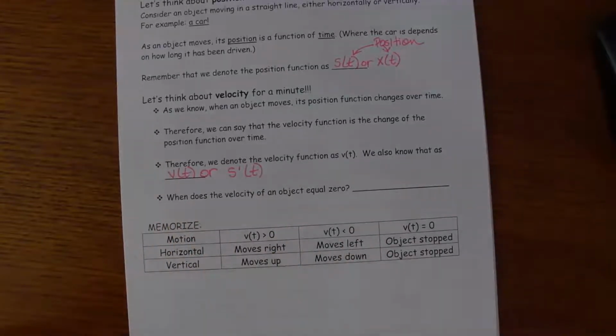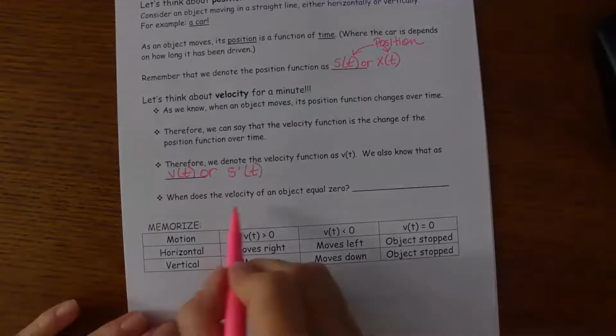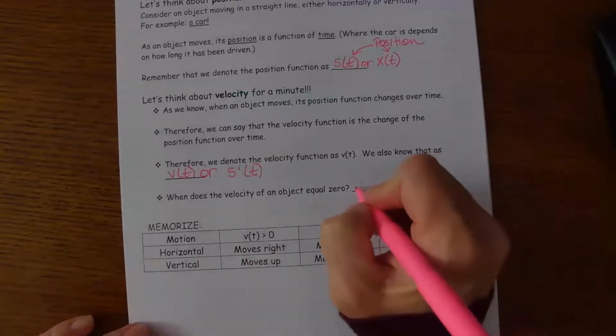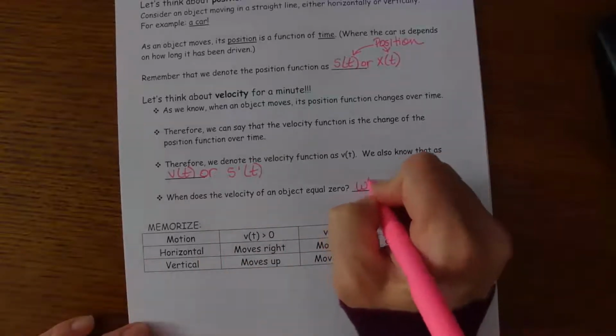Another detail we want to talk about is, when does the velocity of an object equal 0? What do we say about an object whose velocity equals 0? Is it moving or stopped? It's stopped. So the velocity of an object equals 0 when it is stopped.